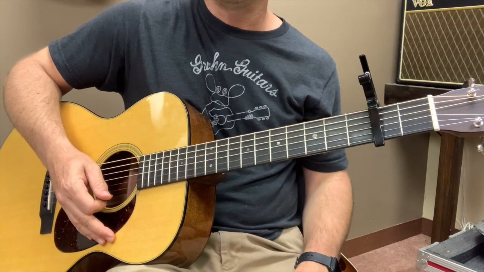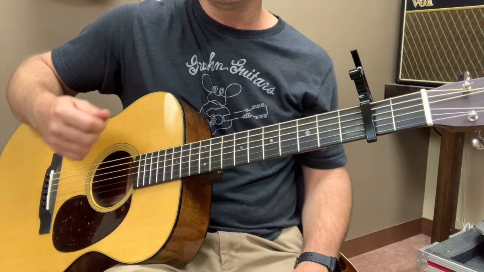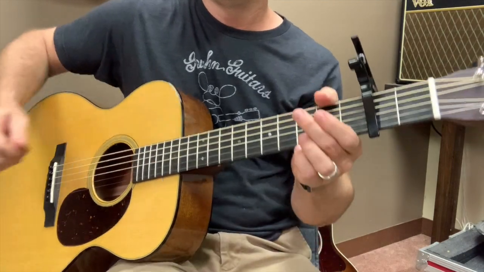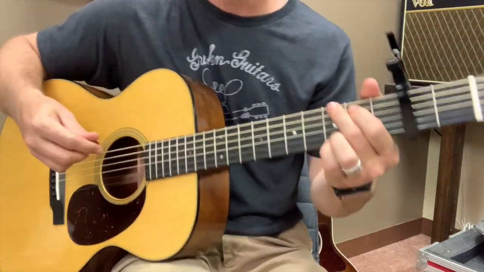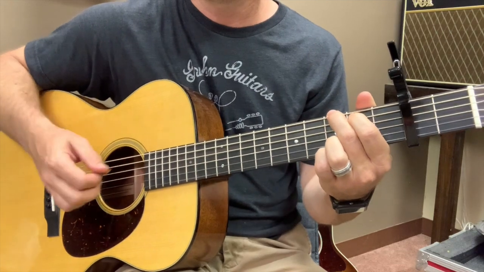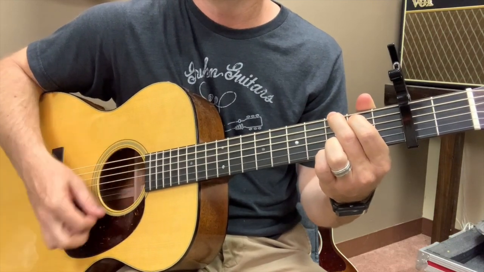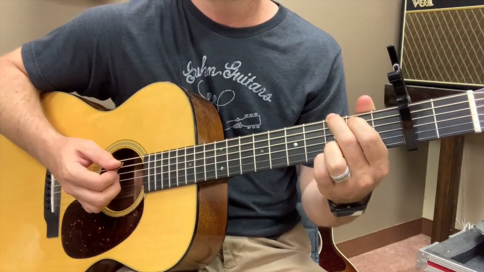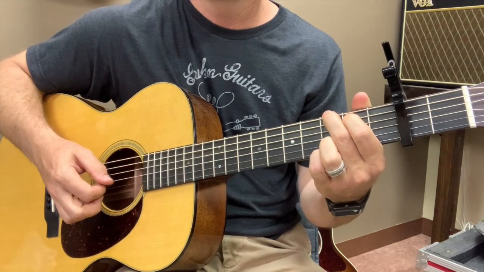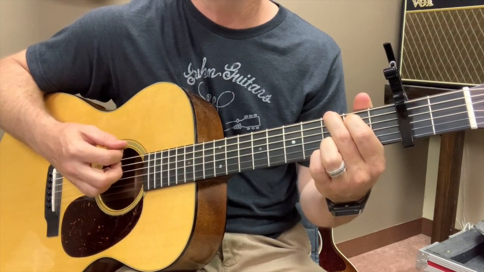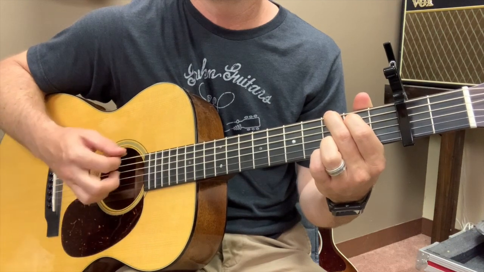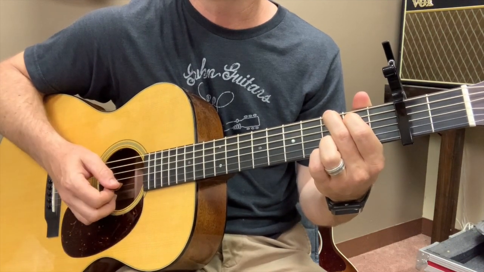One way to do it that I tend to gravitate towards is on the accented beats, I strum full through. And then on the de-accented beats in between, I may strum just the top 3 or 4 strings.